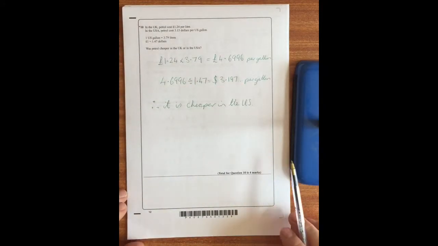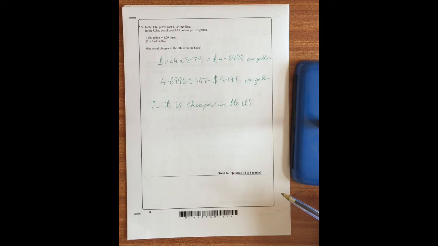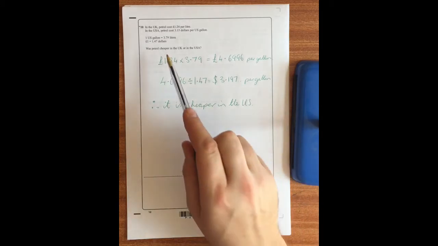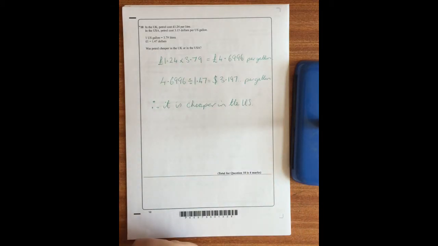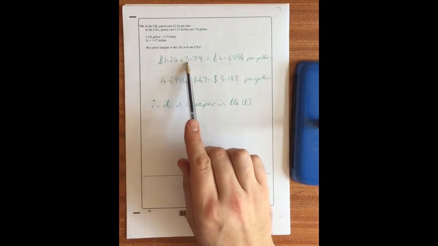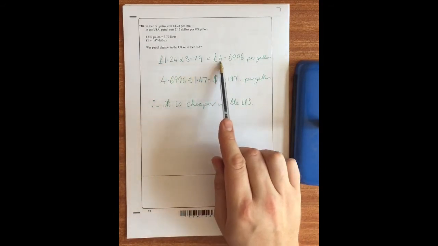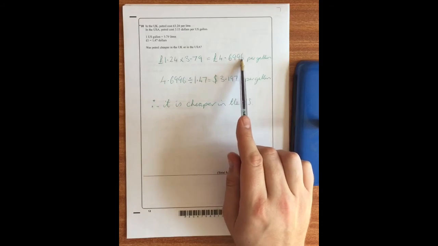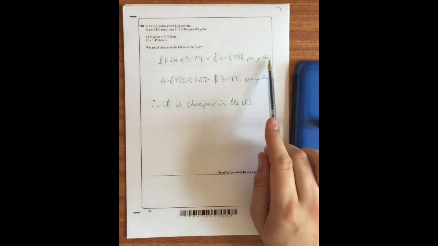Question 10. In the UK, petrol costs £1.24 per litre. In the USA, petrol costs $3.15 per US gallon. 1 US gallon is 3.79 litres and a pound is $1.47. Which is cheaper? Now, there are several ways to do this. I have chosen to find out the cost of a gallon. So £1.24 times 3.79 is £4.69 and 9.96 of a penny per gallon.